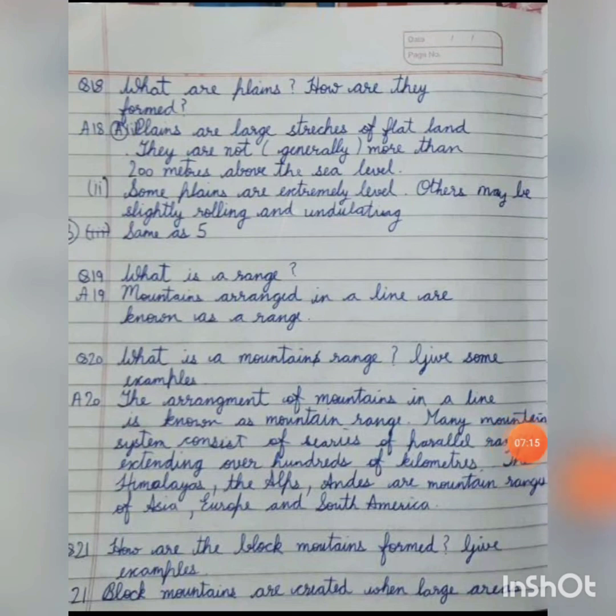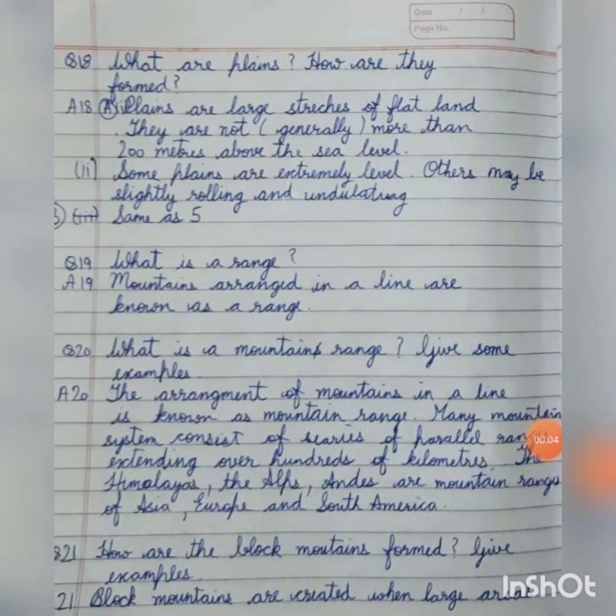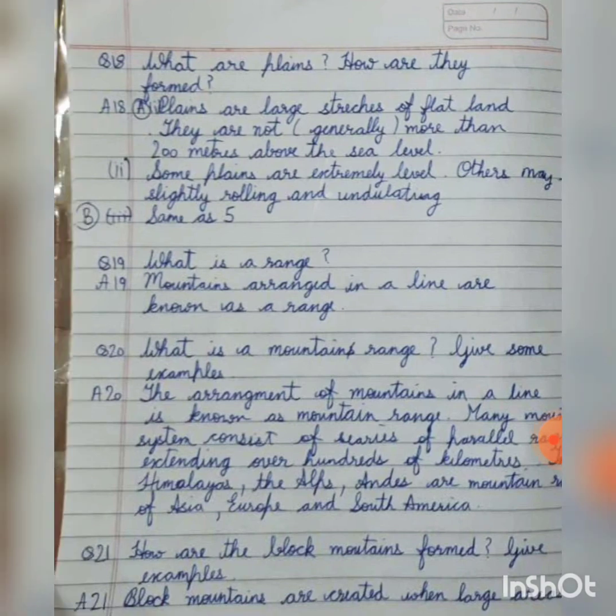What are plains and how are they formed? Plains are large stretches of flat land. They are not generally more than 200 meters above the sea level. Some plains are extremely level, others may be slightly rolling and undulating. Then how are they formed? This we have already discussed in answer number 5.